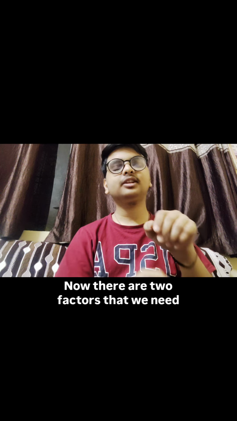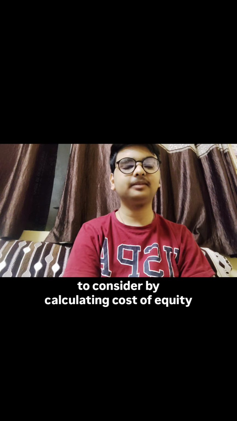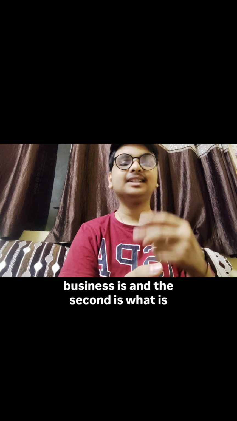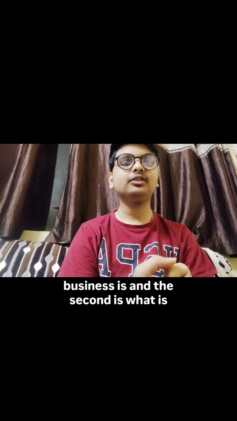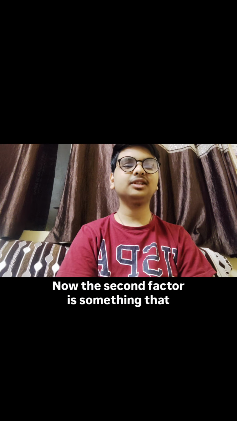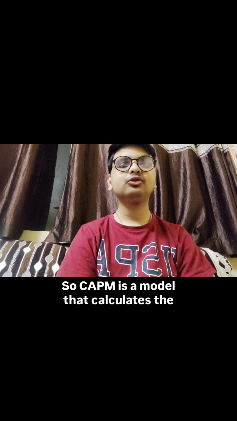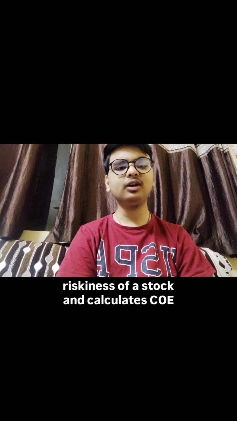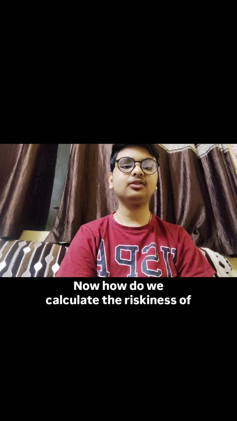Now there are two factors that we need to consider when calculating cost of equity. The first is how much riskier my business is, and the second is what is the opportunity cost of the investor. Now the second factor is something that cannot be molded into a math formula. So CAPM is a model that calculates the riskiness of a stock and calculates COE based on it. Now, how do we calculate the riskiness of a stock? We calculate it using a concept called beta.